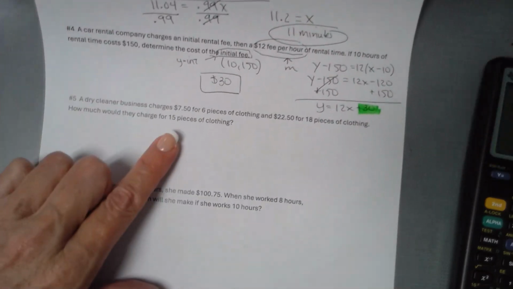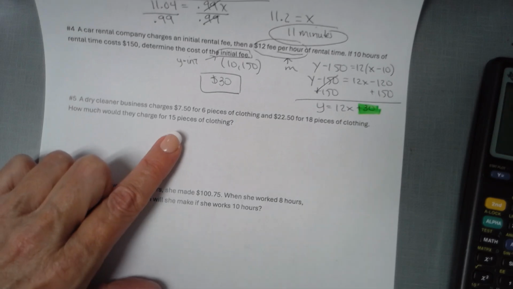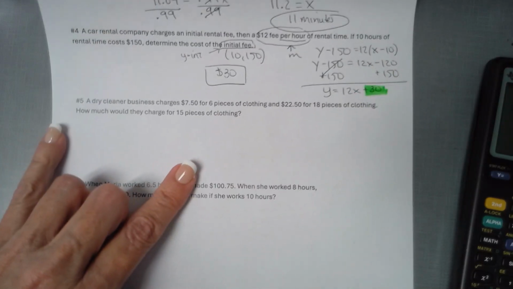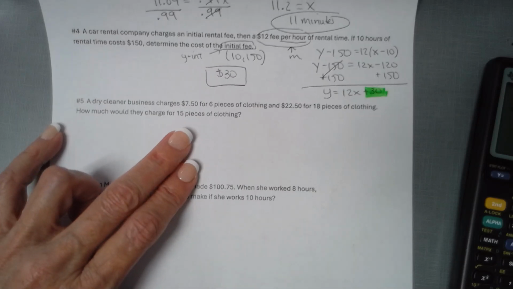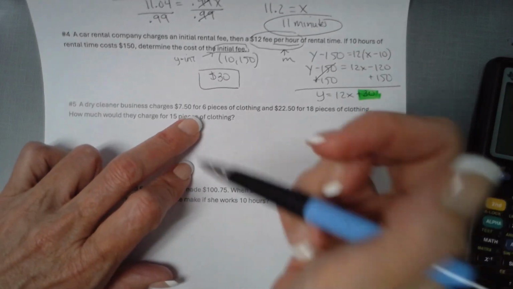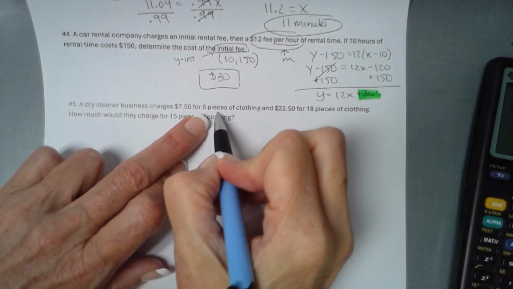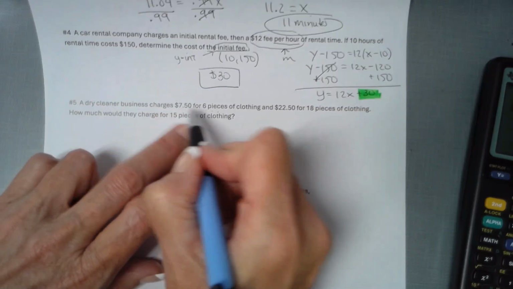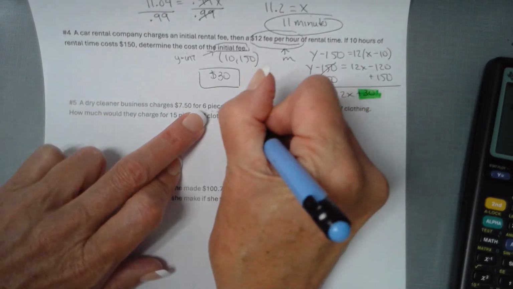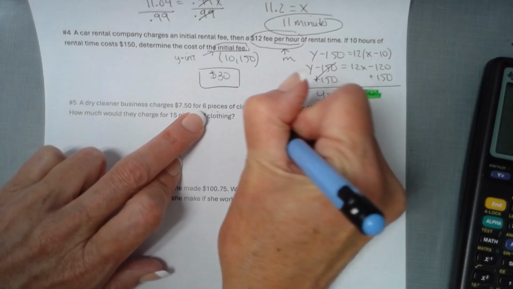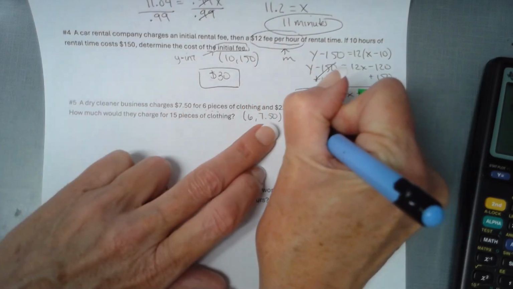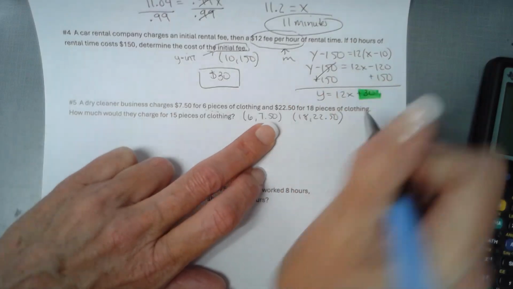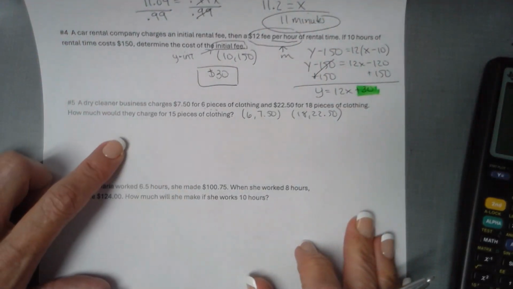All right. A dry cleaning business charges $7.50 for 6 pieces of clothing and $22.50 for 18 pieces of clothing. How much would they charge for 15 pieces of clothing? These are ordered pairs. Notice here, though, your independent variable, your x, is actually flipped around because the charge depends on how many pieces of clothing. So your ordered pair is 6, $7.50. And then here, 18, $22.50.